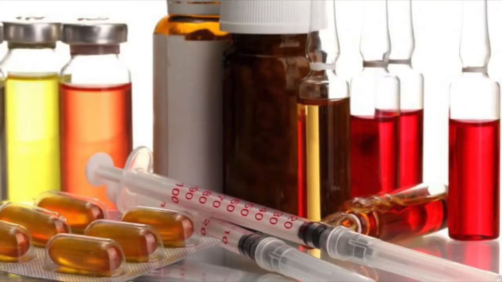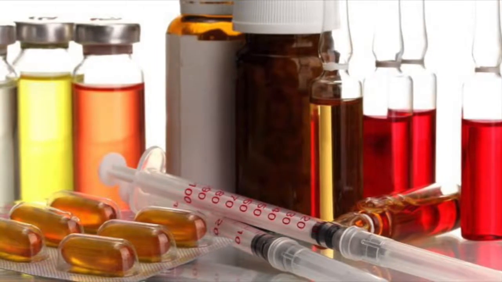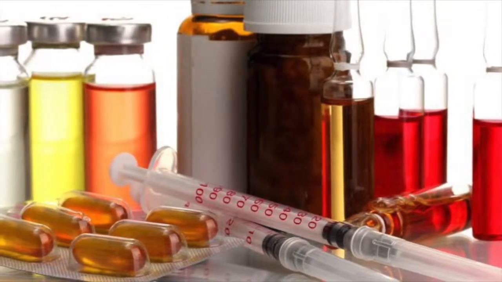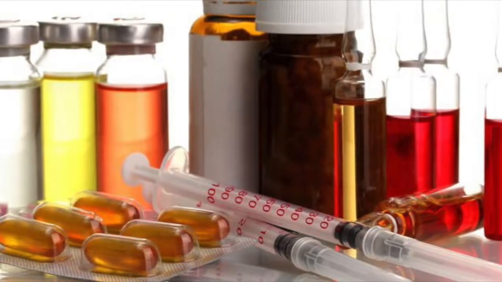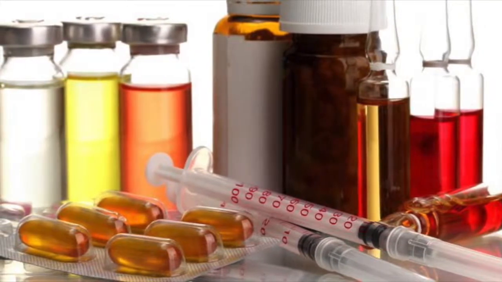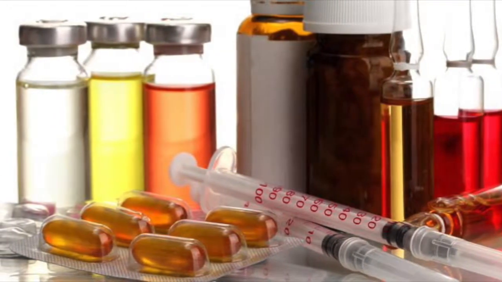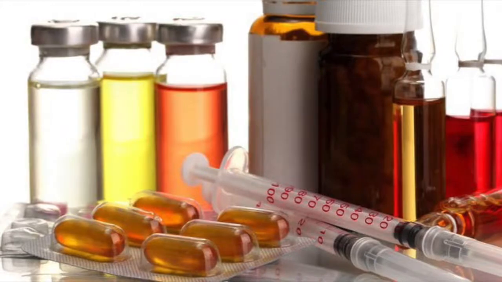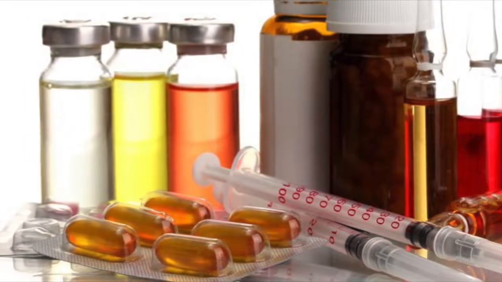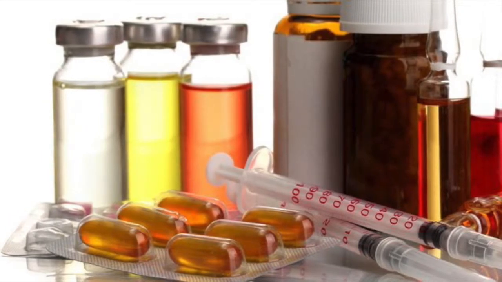What are they? The anabolic androgenic steroids are synthetic variations of the male sex hormone testosterone and its derivatives. Anabolic refers to muscle building, and androgenic refers to increased male sex characteristics. Some common names for anabolic steroids are gear, juice, roids, and stackers.